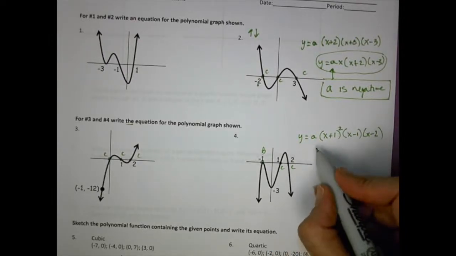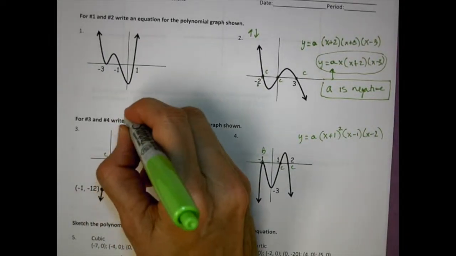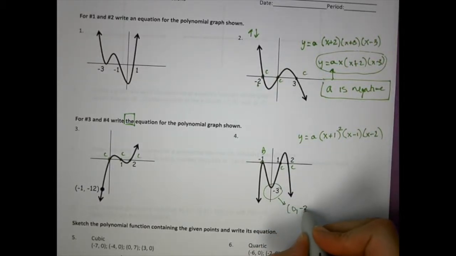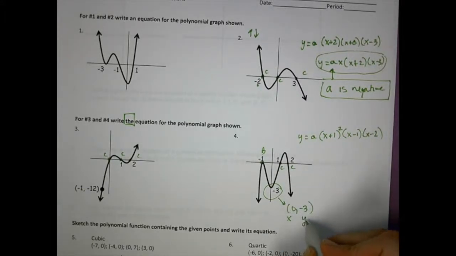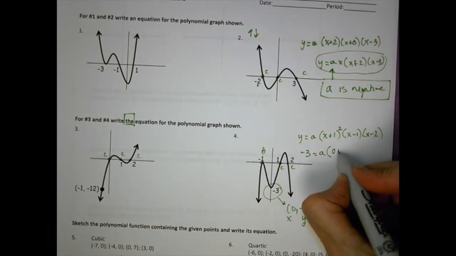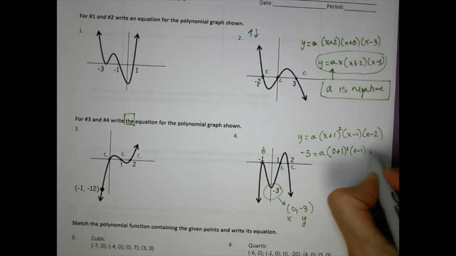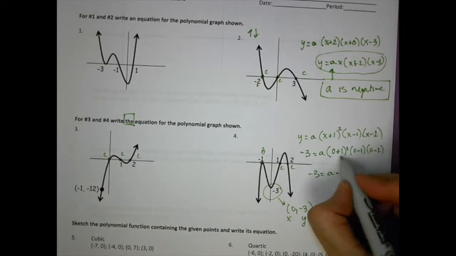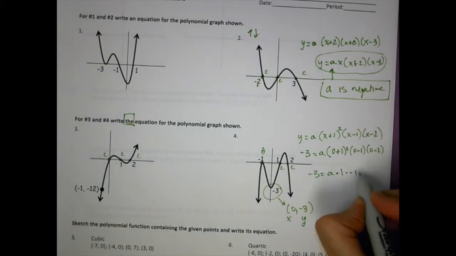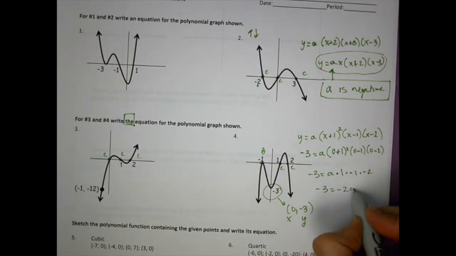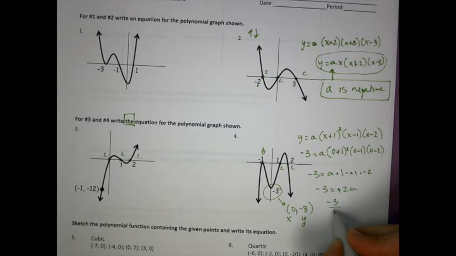Now to figure out exactly what A is, because I'm wanting the exact equation for this, I'm going to use this point, and this point is the point 0, negative 3. X is 0, y is negative 3. So I'm going to put negative 3 in for y, 0 for all the x's, and I don't know A. So I'll have negative 3 equals A times 1 squared, which is 1, times negative 1 times negative 2. So really I have negative 3 equals 2A. Dividing, I'll have that A is negative 3/2.